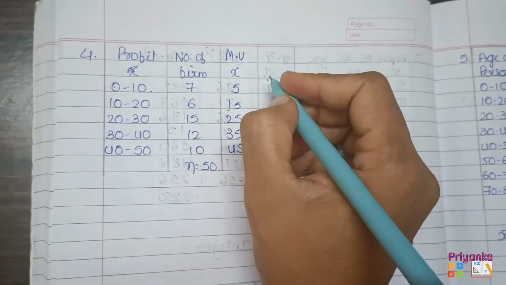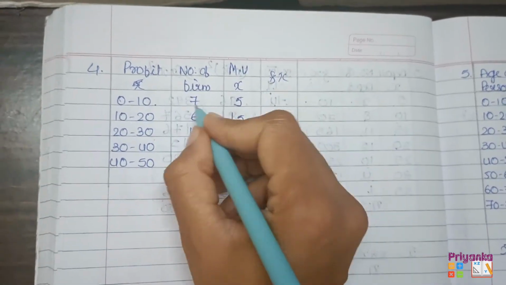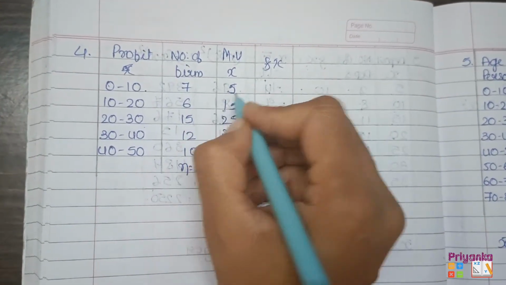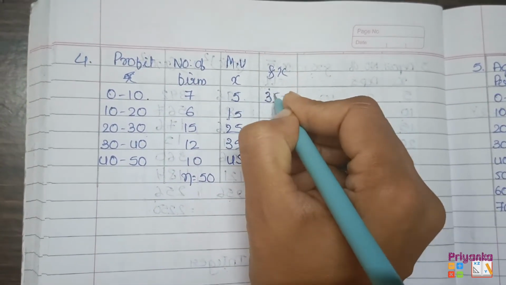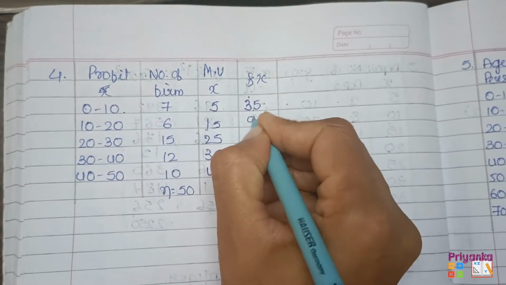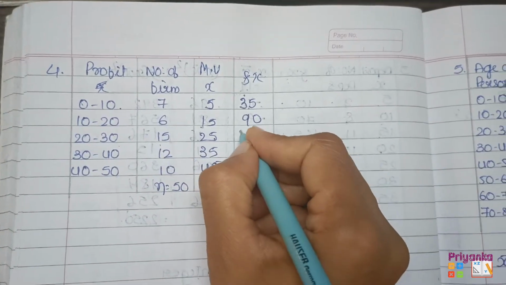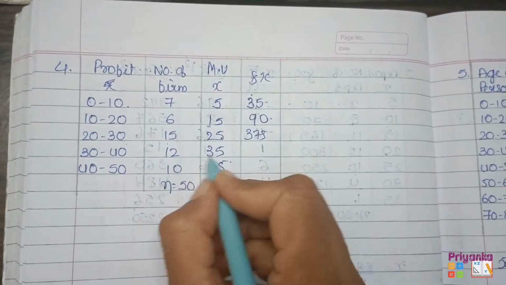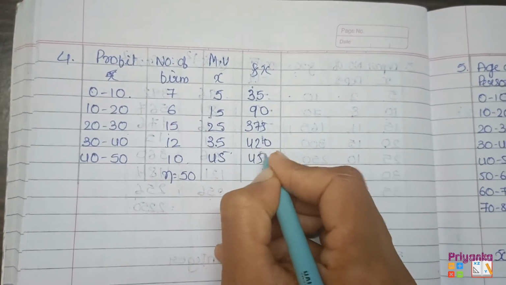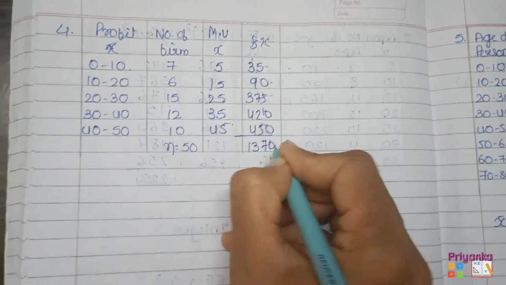Then the next column we need is fx, that is the multiplication of these two columns, to find out the mean. 7 into 5 is 35. 6 into 15, 90. 15 into 25, 375. 12 into 35, 420. 10 into 45, 450. Get the total, that is 1370.